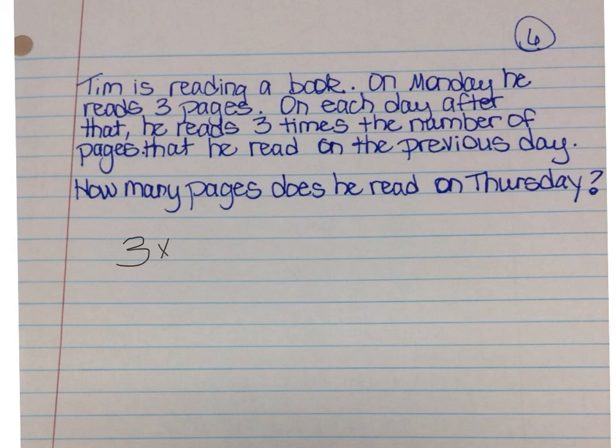And now he reads 3 times that amount on the following days. So 3 times 3 times 3, and we're Monday, Tuesday, Wednesday, times 3 is Thursday. And that gives us 3 to the 4th power, or 3 to the power of 4. So if we multiply that, we have 3 times 3 is 9, times 3 is 27.